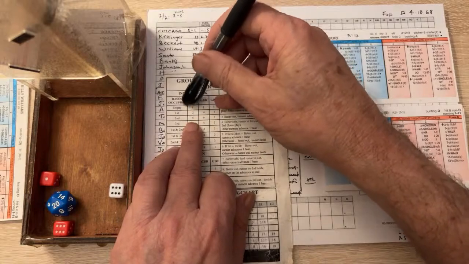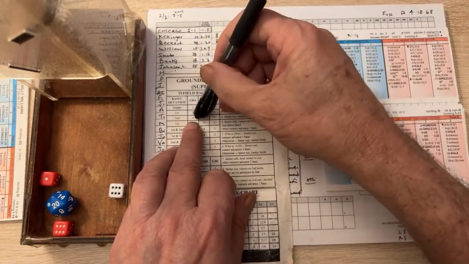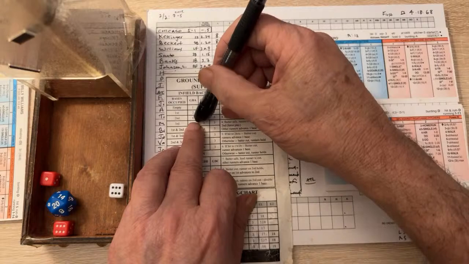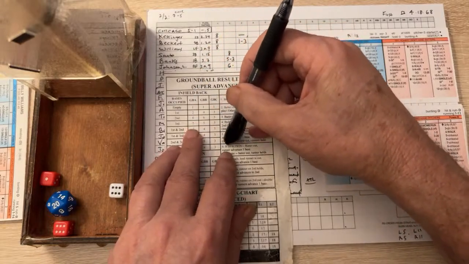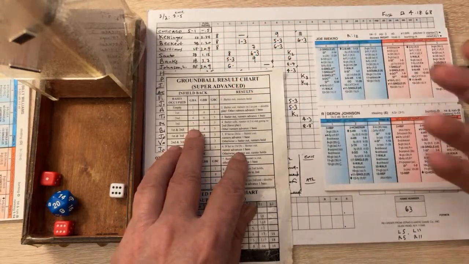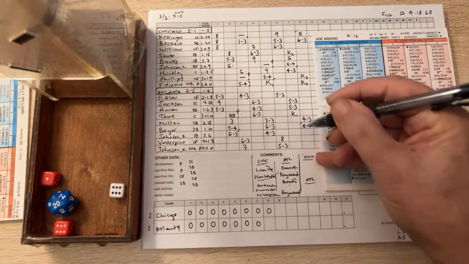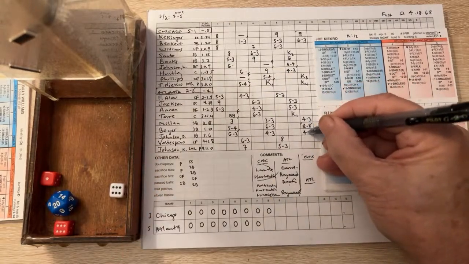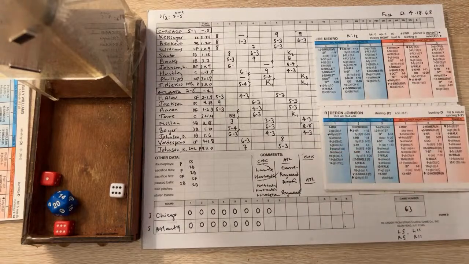You see, you look, bases occupied, just a runner on second. It's a 6 under ground ball B. If hit to first or second, runner advances. So Boyer goes to third, and we score it 4-3.